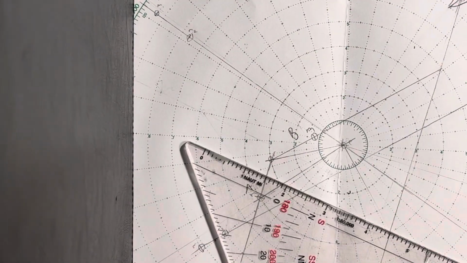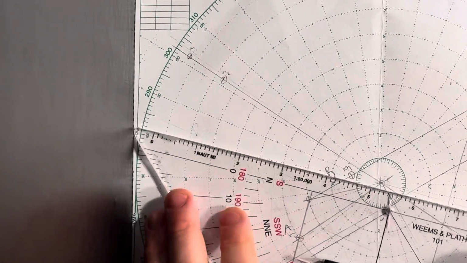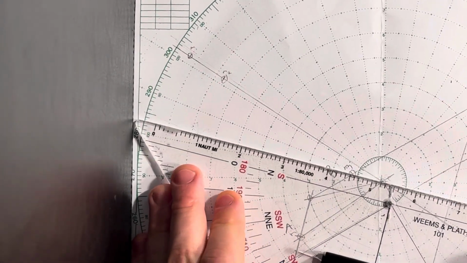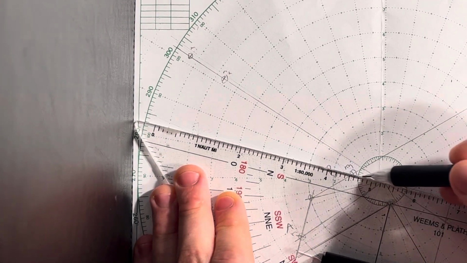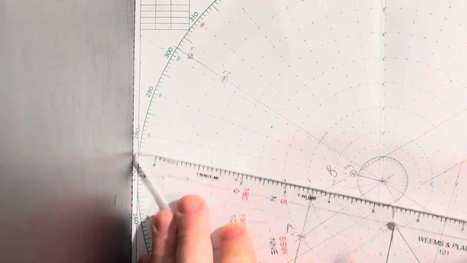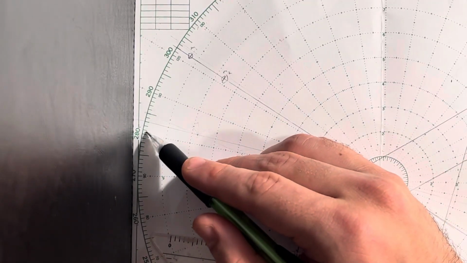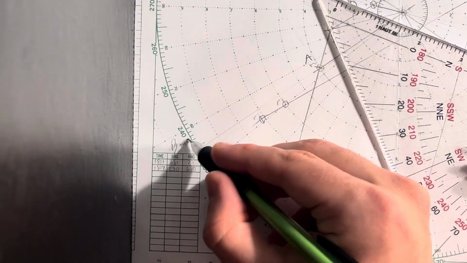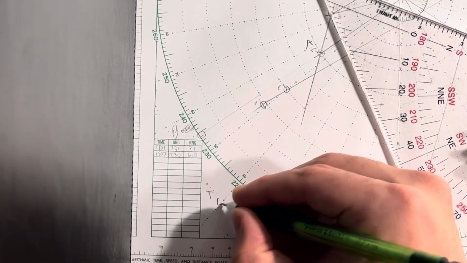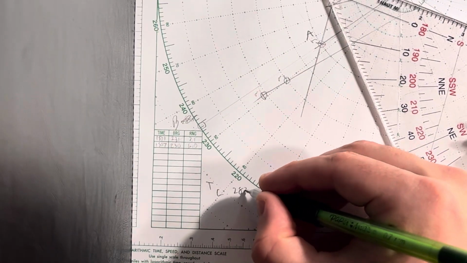Now lastly, we're going to connect E to M so we could find the true course and speed of contact B. So we draw it out, connect the two, continue it all the way out. We get 2, 8, 3. So B has a true course of 283 degrees.